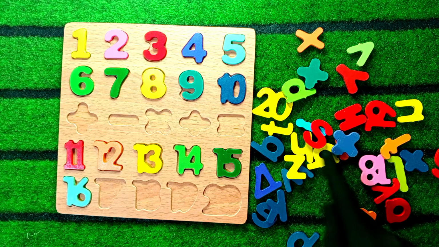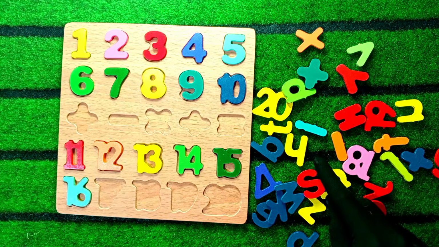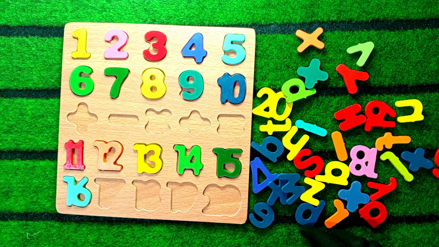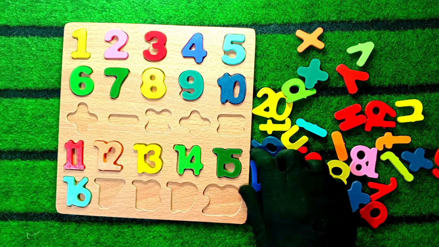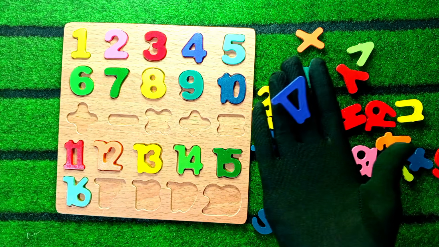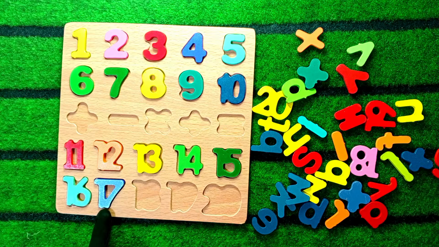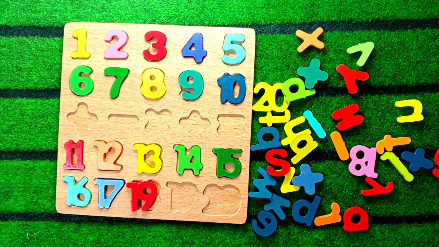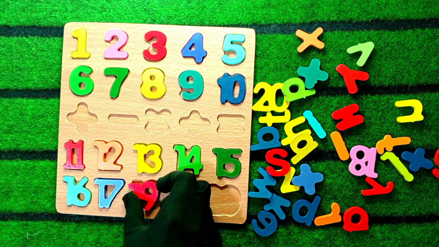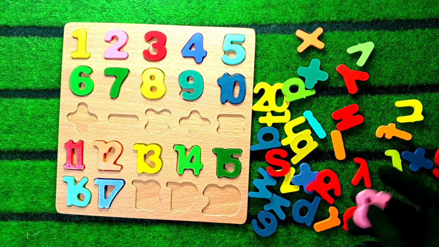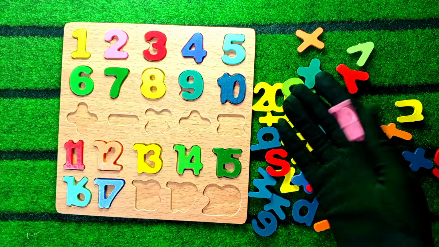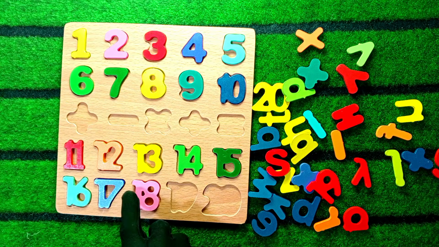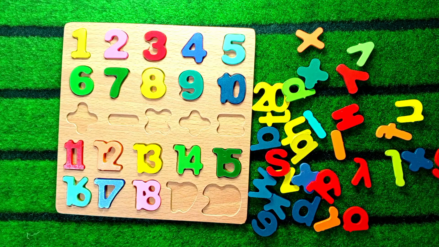Let's find 17. Oh, where is 17? 17 is missing. Oh no. Oh yes, we find it. 17. The next number is 18. Is this 18? No. Yes, I think this is the 18 number. 18.